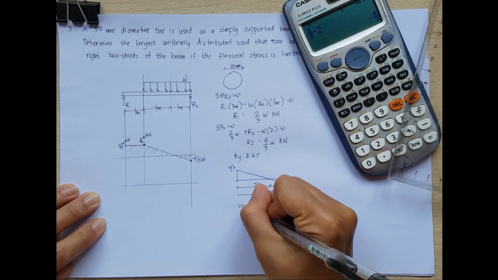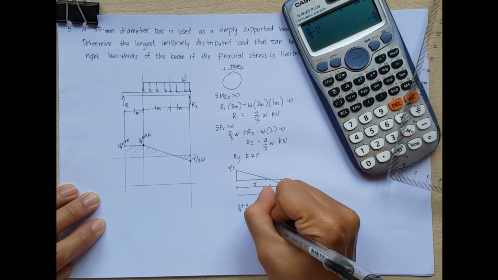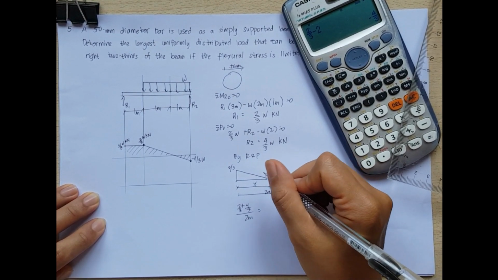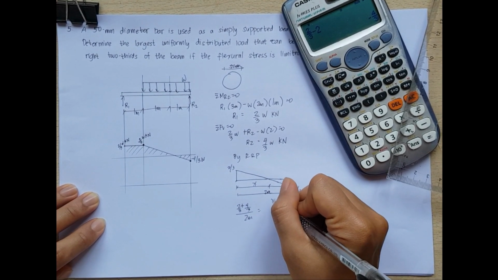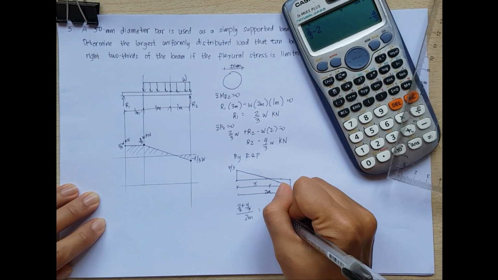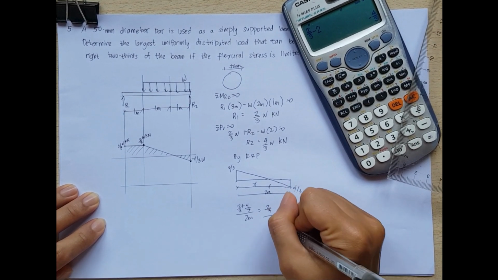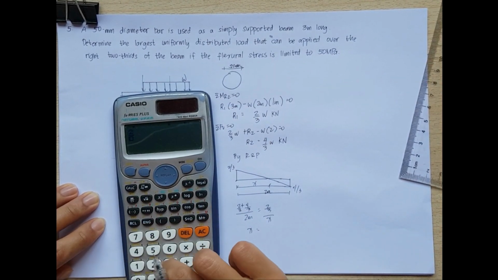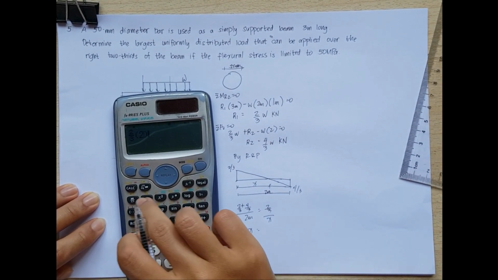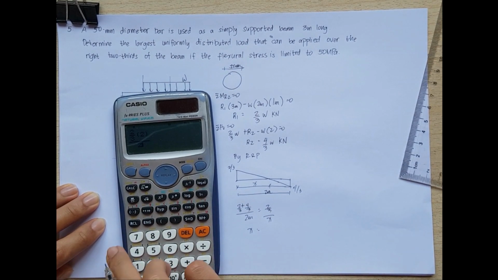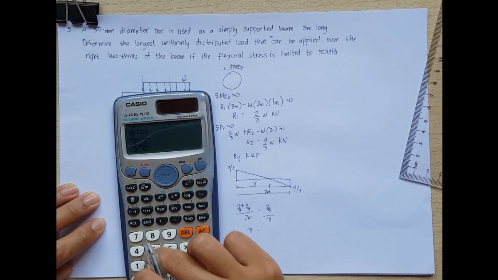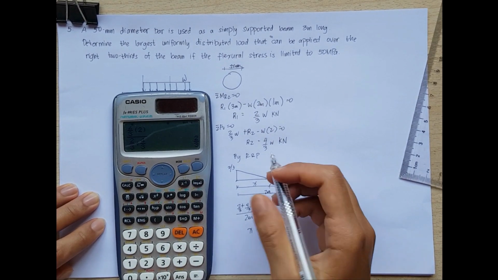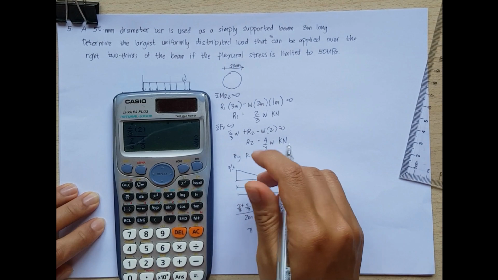So, we have 2/3 plus 4/3 all over 2 meters is equal to 2/3 all over X. Therefore, X is equal to 2/3.